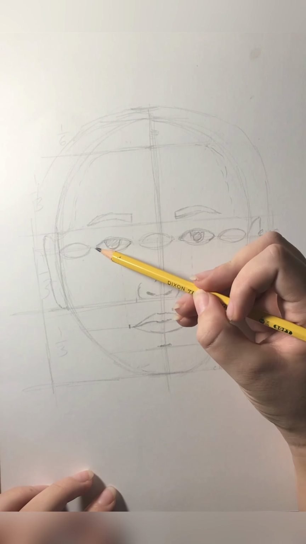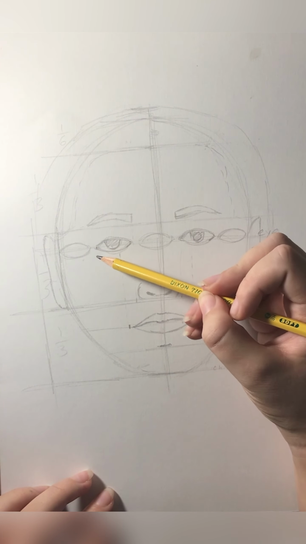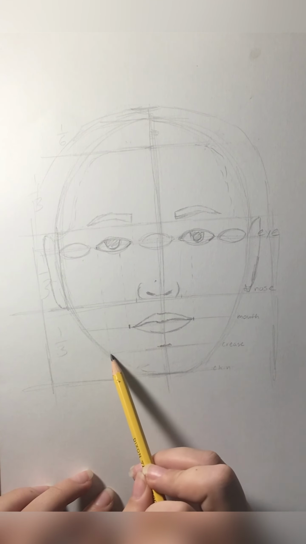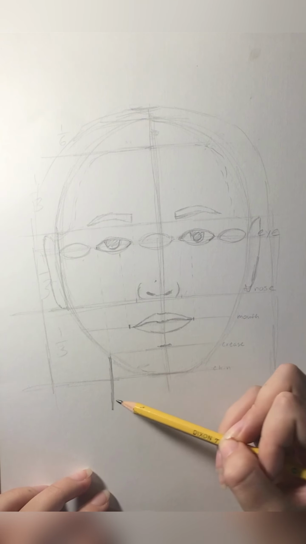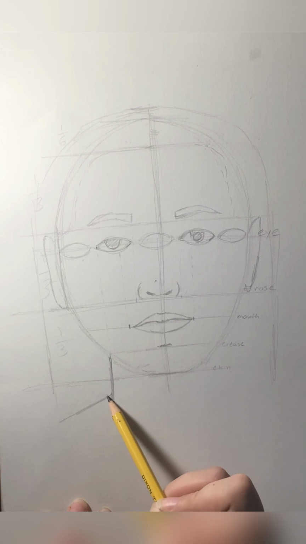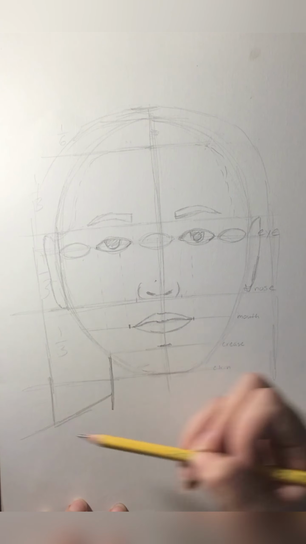So this is going to be right where the eyes end. Okay, so you're going to take that down. All the way down, it's going to meet right here. And you're going to continue that down just below the chin. And then that's going to be where you start doing that shoulder. Finish that off.